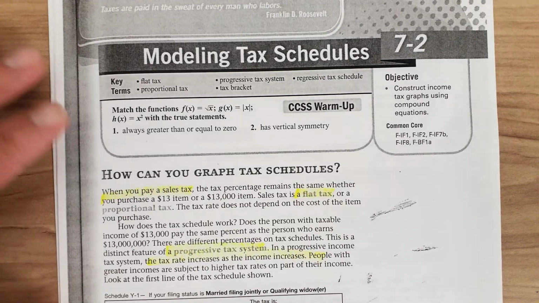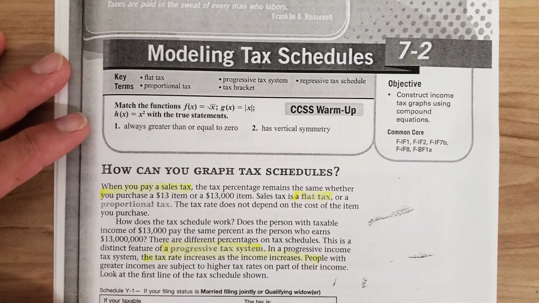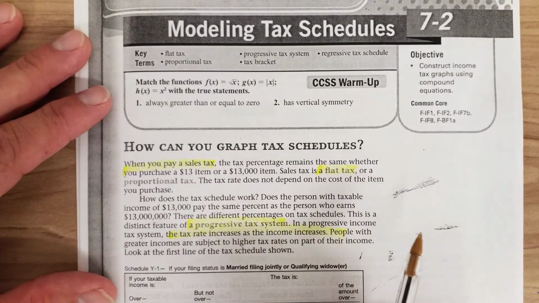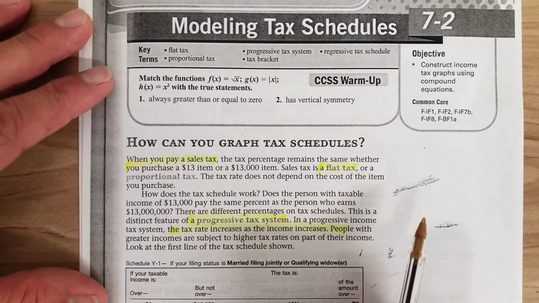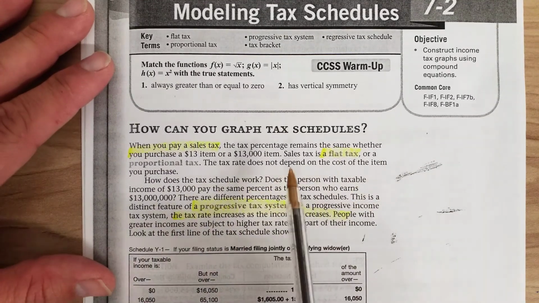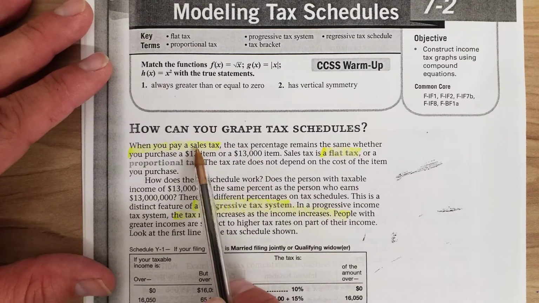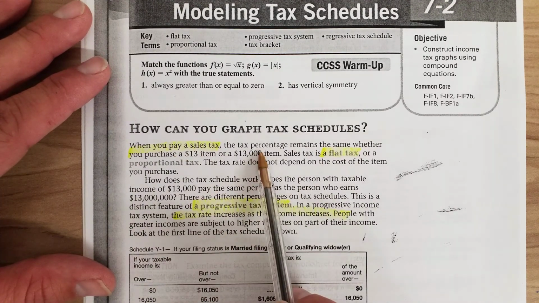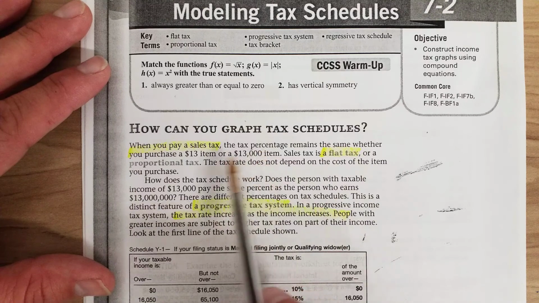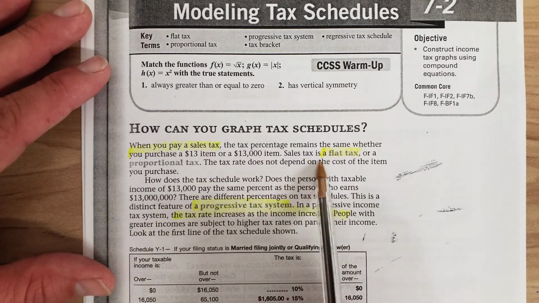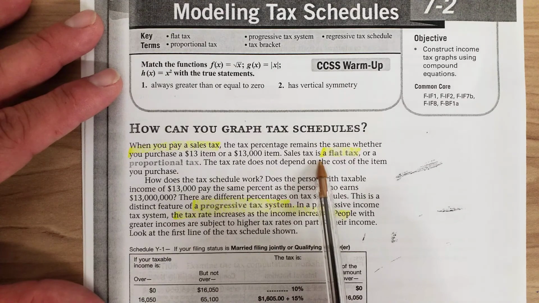In this next lesson, we're going to talk about tax schedules. We're going to continue talking about tax schedules and how the amount of income that you earn affects the rate that you pay. If you're at the store buying something and you pay a sales tax, the tax percentage rate remains the same. Doesn't matter if you buy a $13 item or a $13,000 item, sales tax is a flat rate. It's usually somewhere around 7 or 8% on every dollar that you spend. So it's a proportional tax.